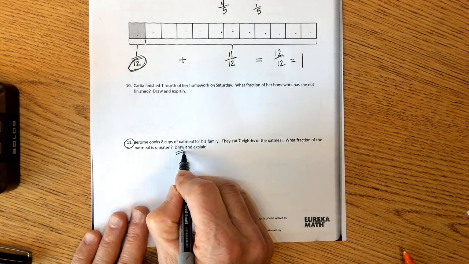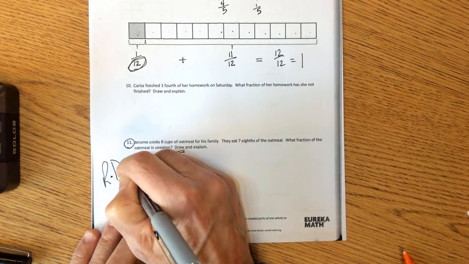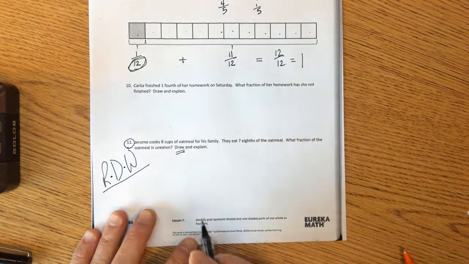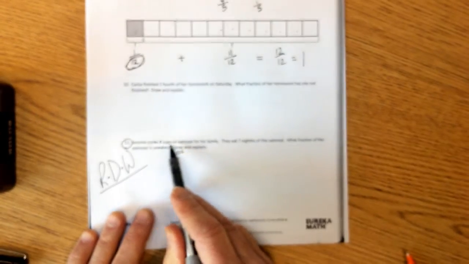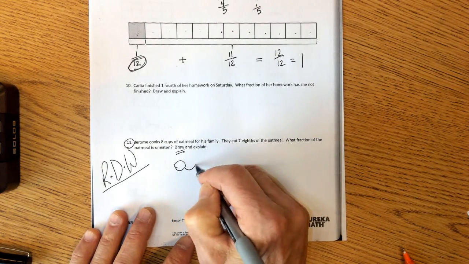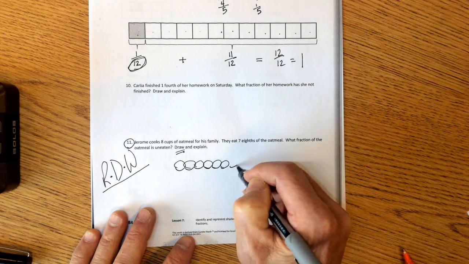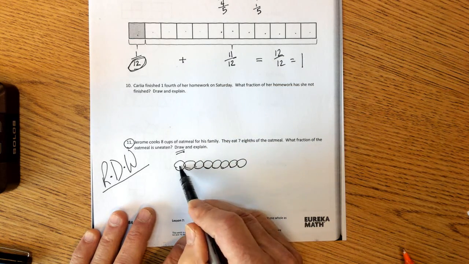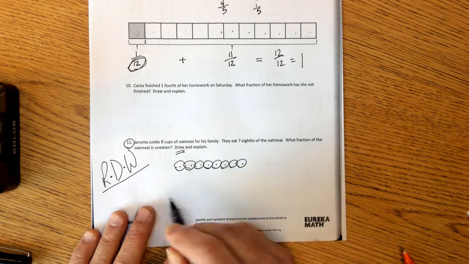Well, they say draw. Good thing. That's what we're going to do anyway, because when we do problems like this, we do RDW. It's our habit. It works. Let's do it. If Jerome cooks 8, let's show 8. I'm going to stick them right next to each other. Try to make them the same size. 1, 2, 3, 4, 5, 6, 7, 8. Okay, those are the 8 cups.